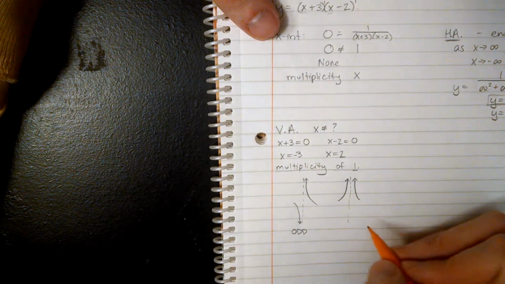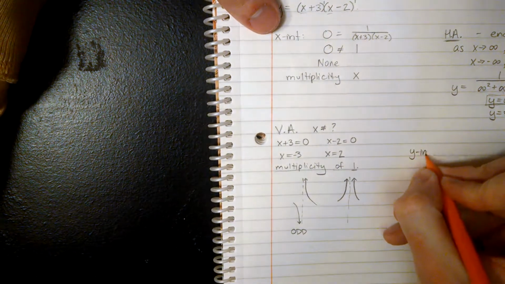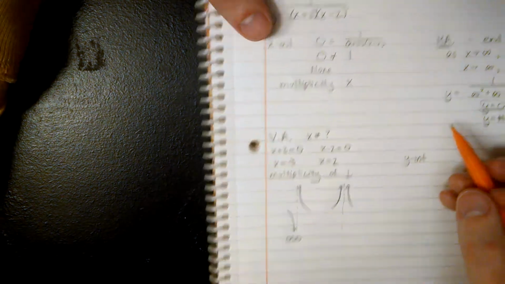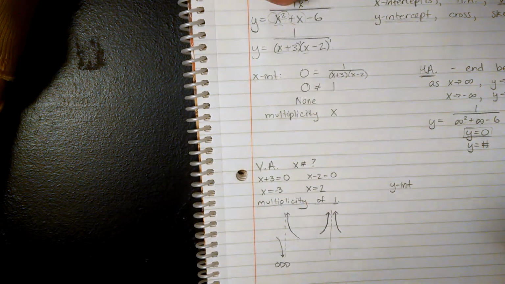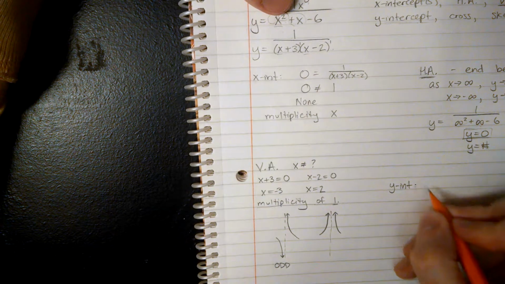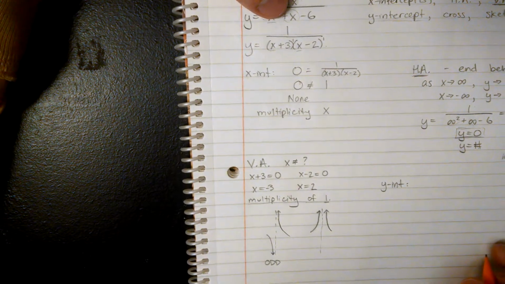Now we'll have to figure out a starting point on the graph, and usually to do that, I'll use the next part of my list here, the y-intercept, assuming that the graph has one. If it doesn't, I'll have to plug in a random point. So we'll use the y-intercept as a starting point basically to figure out what the graph's going to do.